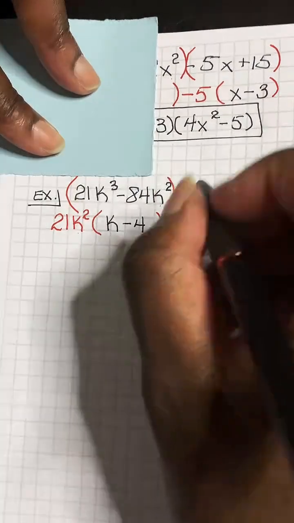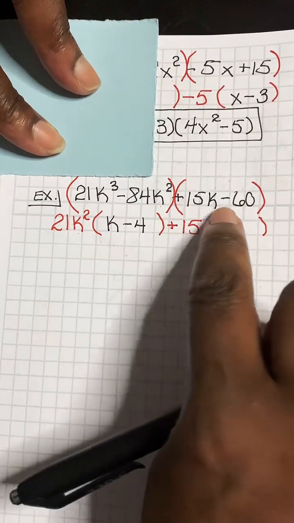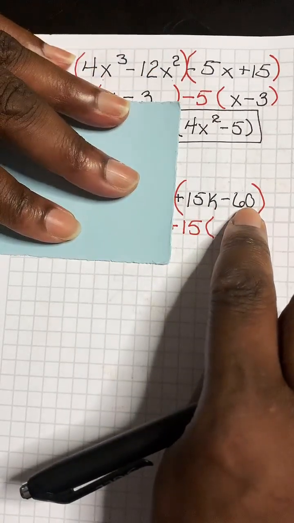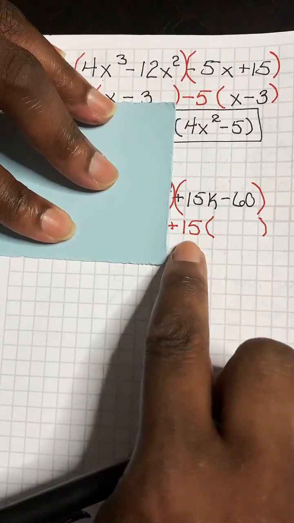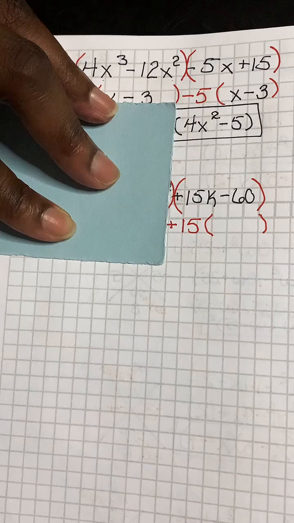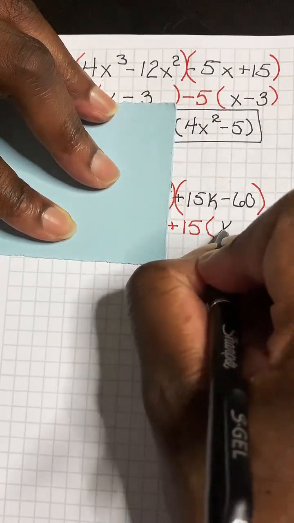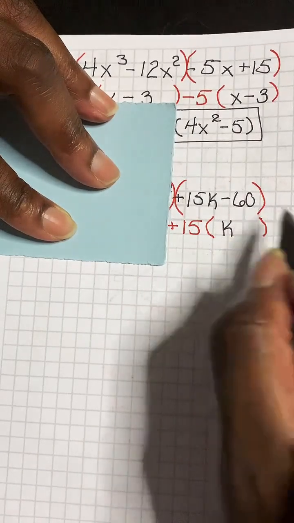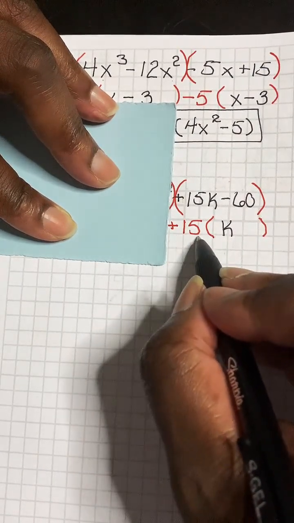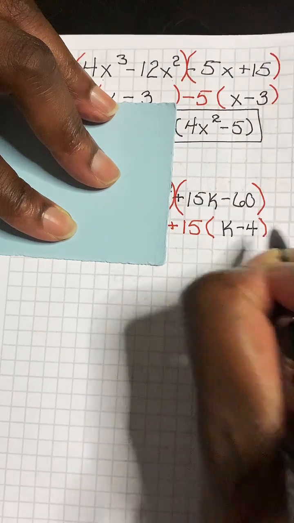So now we're going to divide this original expression, we'll cover that up, with the 15. So 15k divided by 15, that gives me k. And a negative 60 divided by a positive 15, that gives me a negative 4.